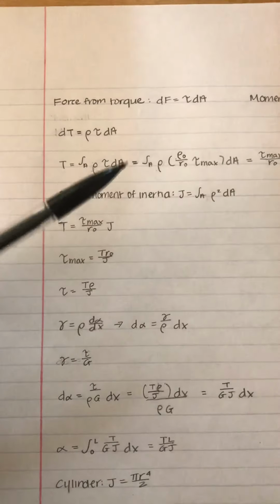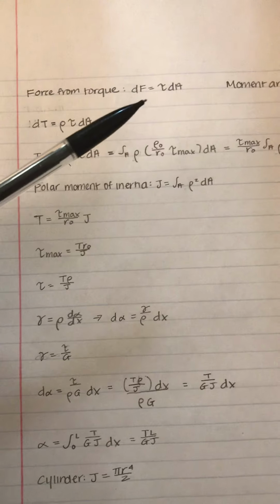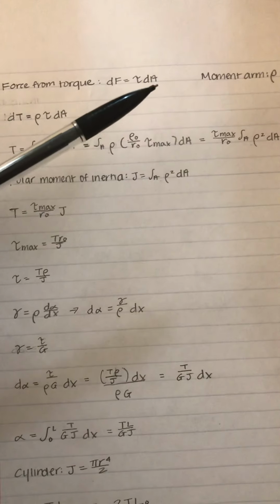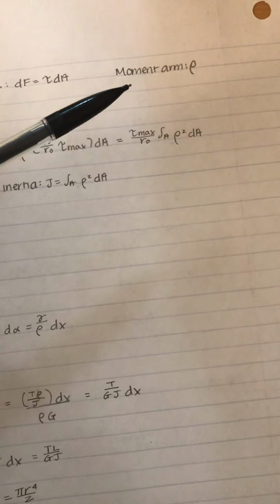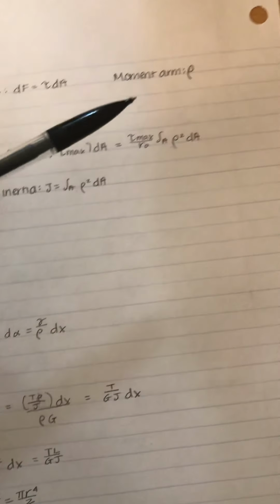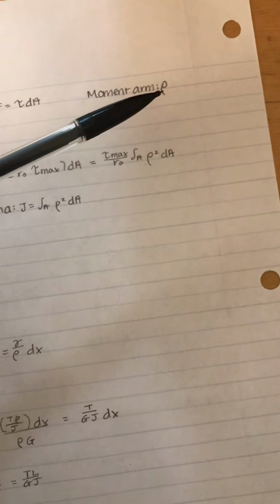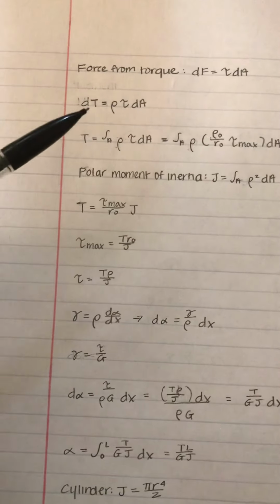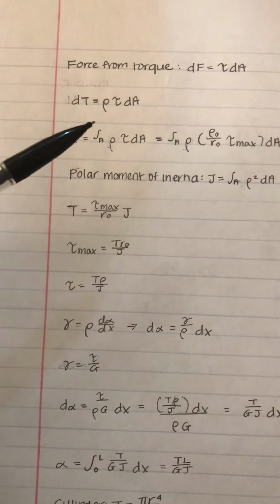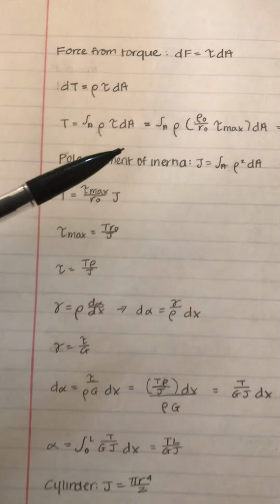So now we're going to look at the force applied from the torque. So we're going to take a small amount of force from the torque, dF, and that's equivalent to tau times dA, an area element on the circle. So the moment arm of this force, because remember, a torque has a force and a moment arm, the moment arm is rho, and we can put this together to get an incremental torque, dT equals rho tau dA.